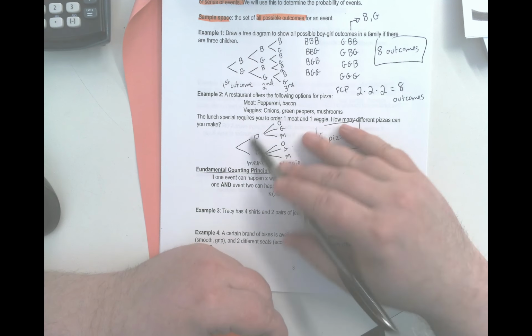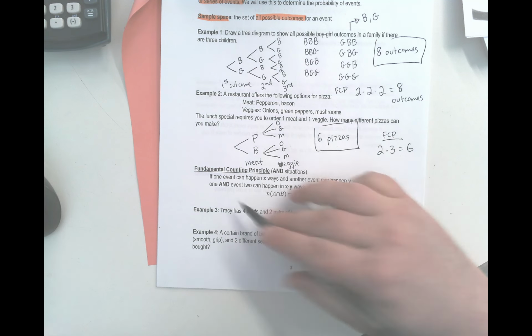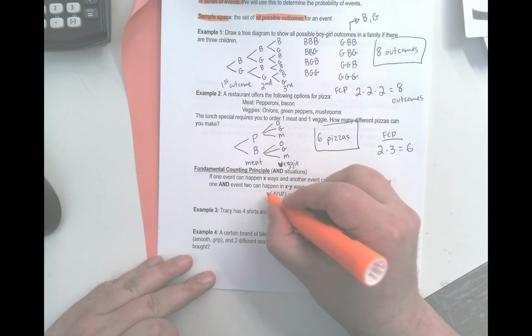For the pizza question, there were 2 choices for meat, there were 3 choices for vegetables, so that's where the 6 comes from. There are 6 possible pizzas. So we're going to be using this fundamental counting principle quite a bit in this lesson to solve different problems. I'm just going to go ahead and highlight this.